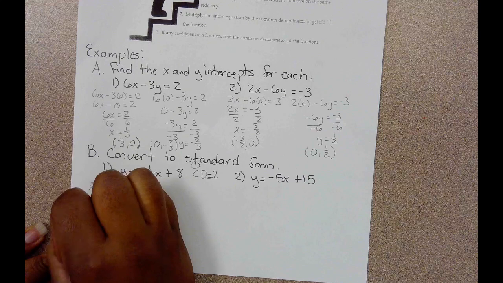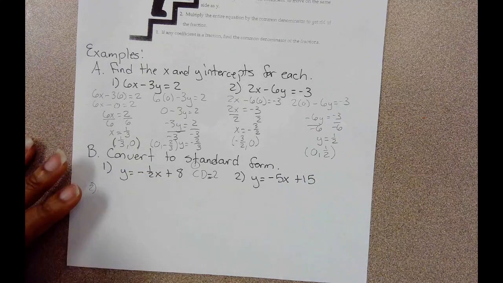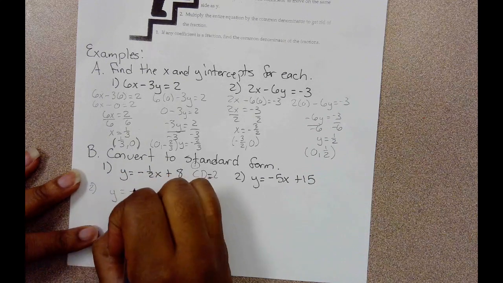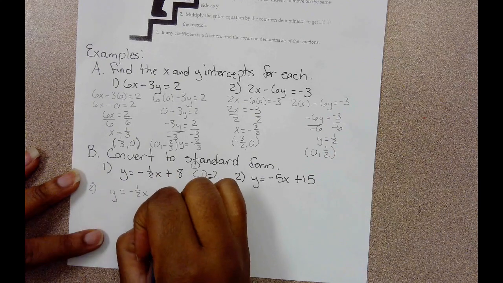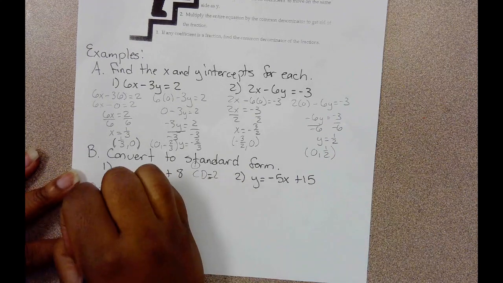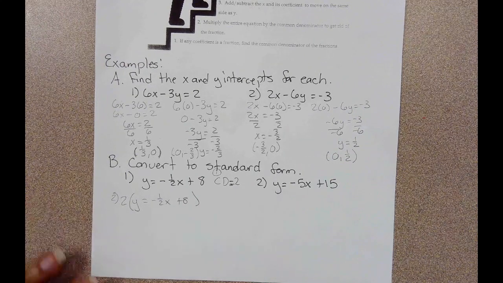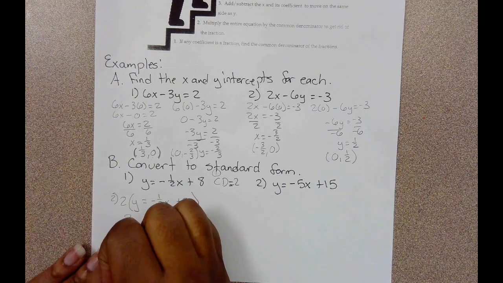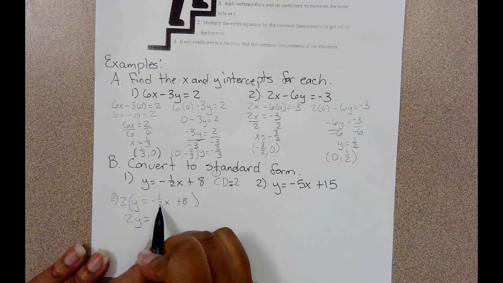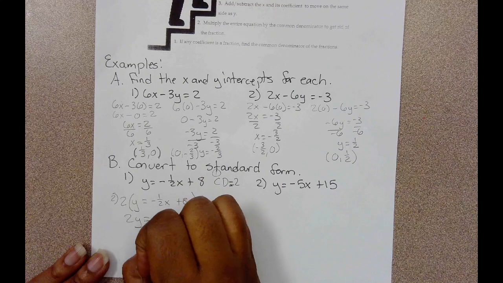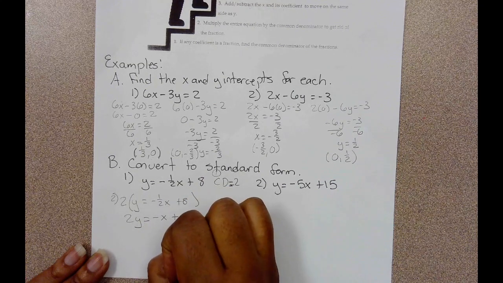Step 2 tells me that I need to multiply my entire equation by my common denominator. So I'm going to multiply everything by 2. That gives me 2y equals negative 1/2 times negative x plus 16.